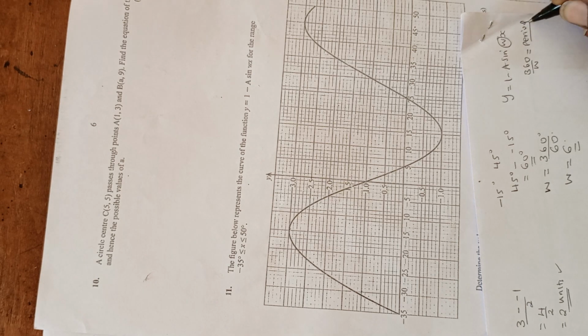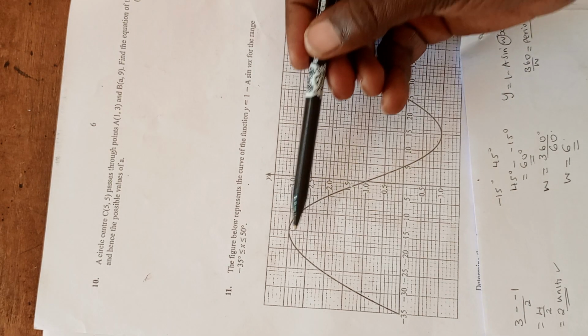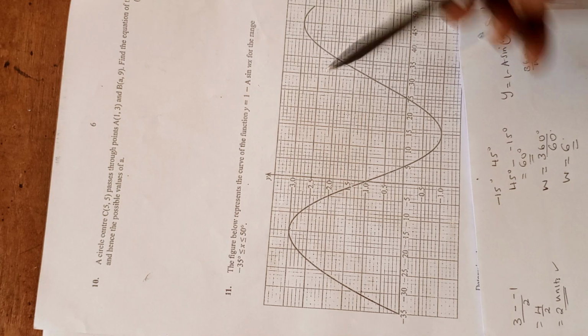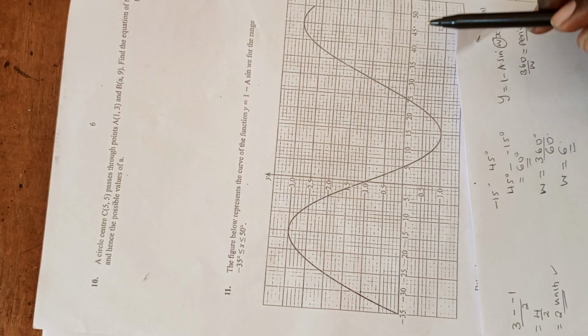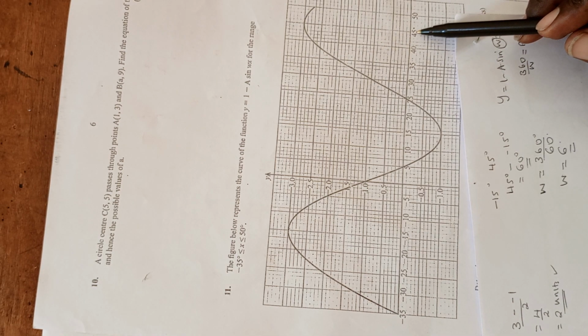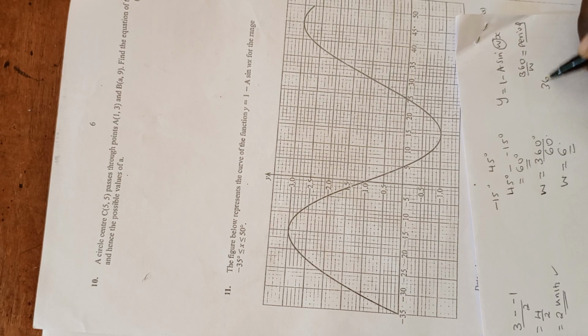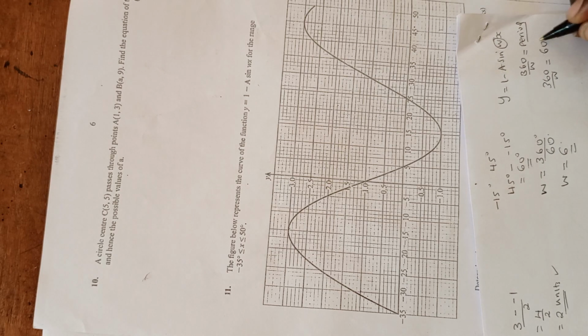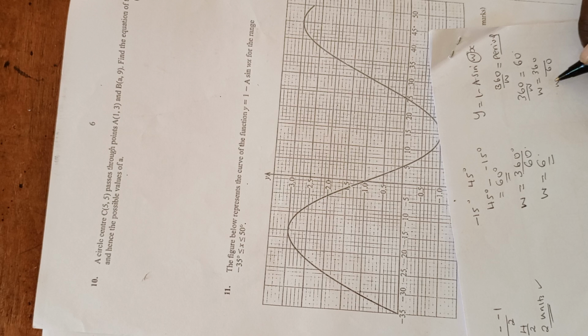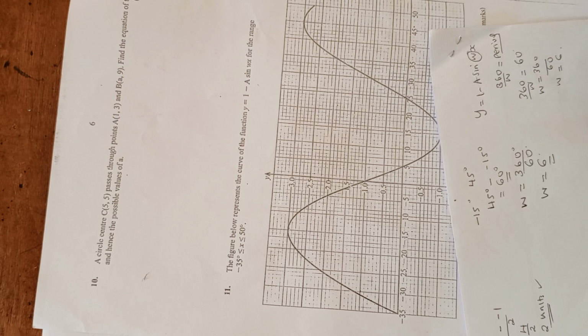And already we have seen the period from the wavelength, which in our case was from this point to this point, in other words, from negative 15 to 45. So our candidate would still have used the same concept, that is 45 minus negative 15, you get 60. So 360 over W is equal to 60 degrees. And that would have given us W as 360 degrees divided by 60, and our W will still be 6.